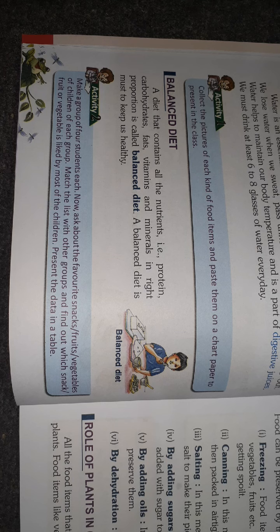So, students, as we have already discussed, food is a very integral part so as to maintain our health and to keep us fit and disease free. For a diet to provide us all the essential nutrients, it should contain proteins, carbohydrates, minerals, vitamins, and fats. And all these nutrients should be in the right proportion in our diet. And that is what we call a balanced diet.